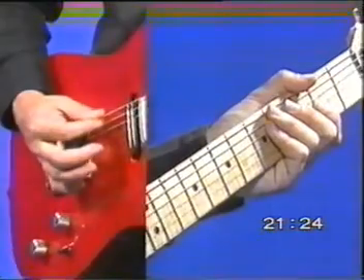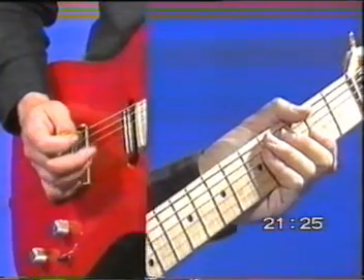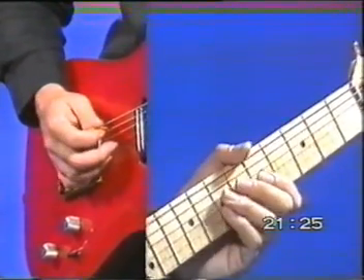Okay, the key there is just to be able to stay in good time and keep that pulse going, you know, even when you stop. Just keep thinking about that time and you'll be able to get it. And again, the pick is playing here. The heel of your hand is doing some damping, and you're just using those two fingers, the second and third, to kind of grab those notes on top, like.